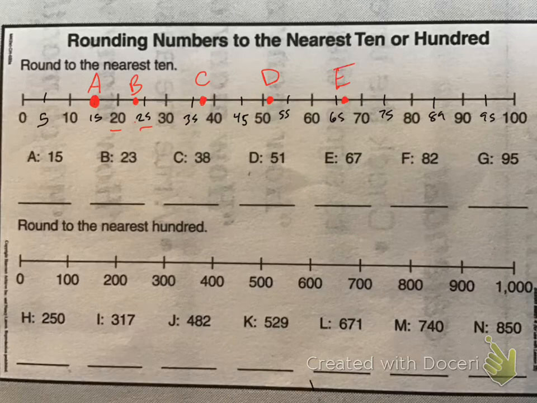82 is between 80 and 90. So it's going to be closer to 80, so it's going to be right about here. And G is 95, which is going to be right in the middle between 90 and 100.